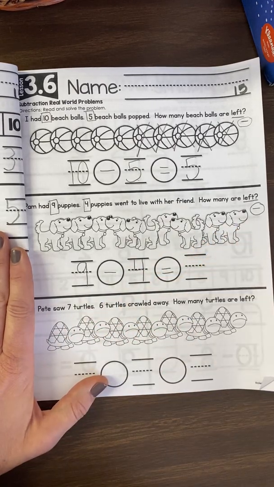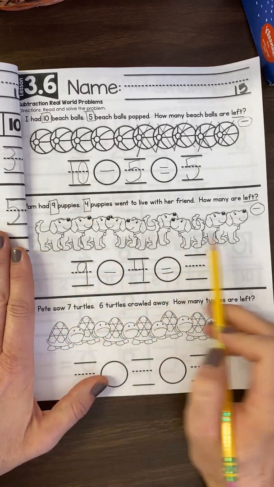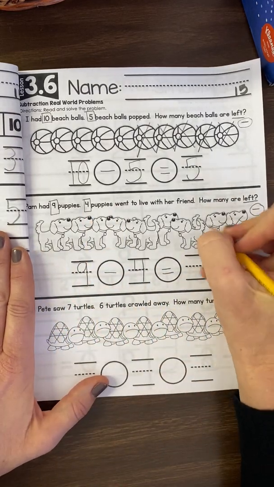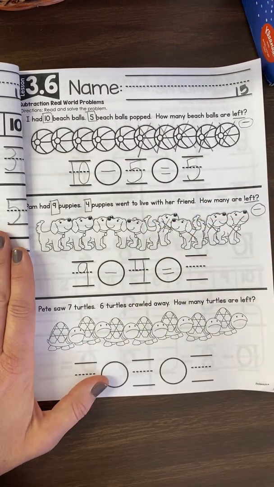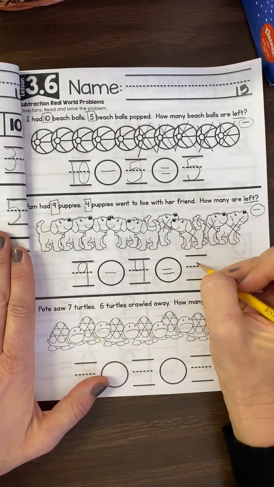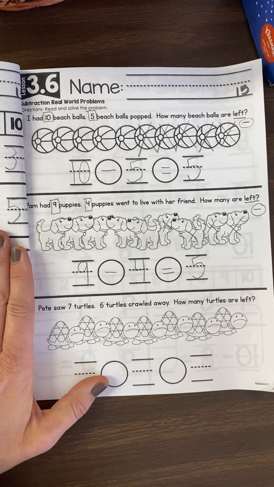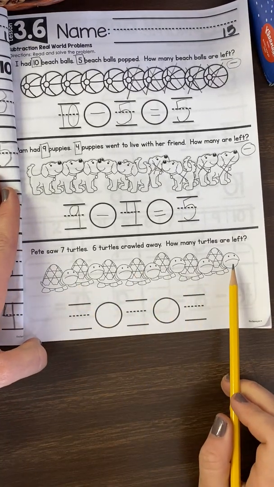All right, now let's find out how many puppies were left by crossing off 4 of these 9. 1, 2, 3, 4. How many puppies do we have without an X? 1, 2, 3, 4, 5. That's right, 5.